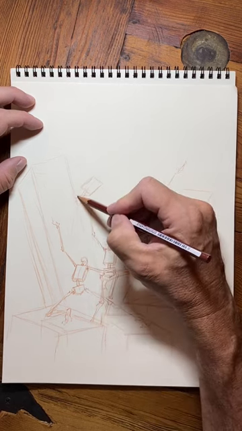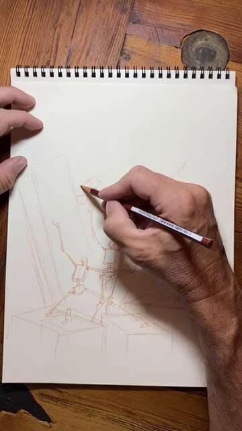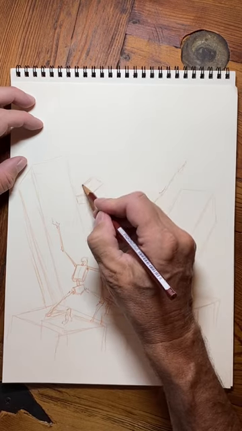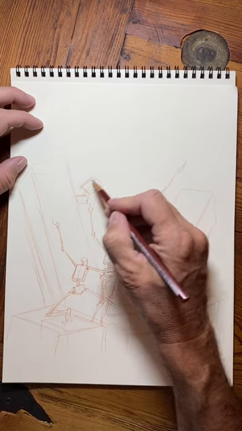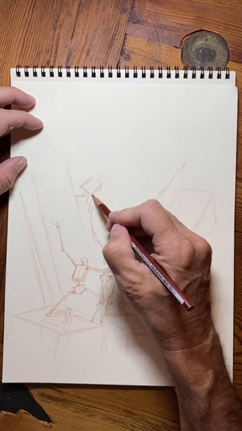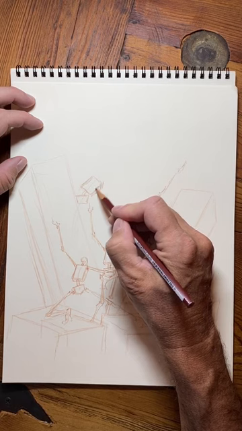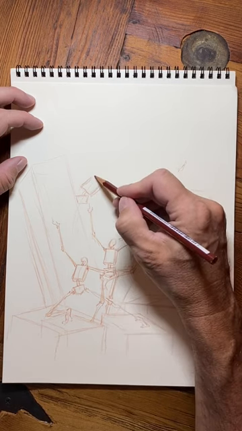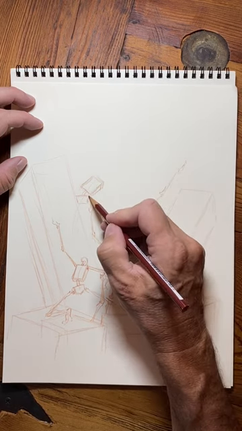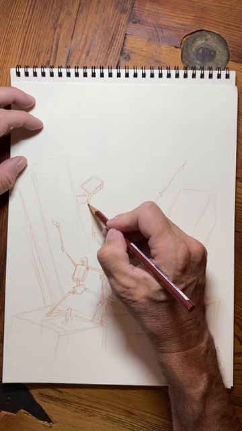So we want to have that open area here. It's closed in here because it's turned and bent. And we can see the side plane. And then the side plane here.